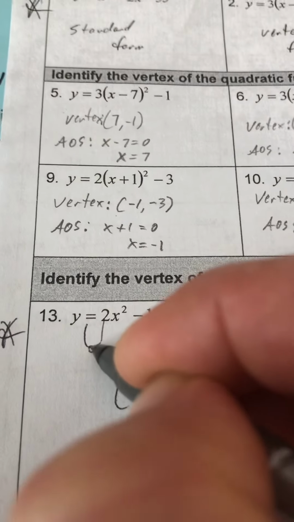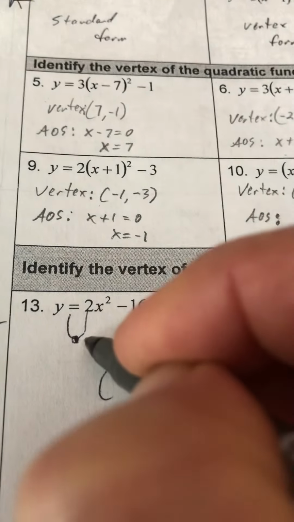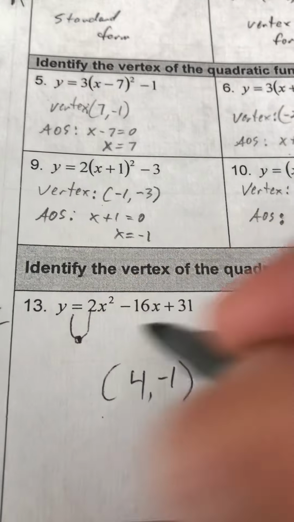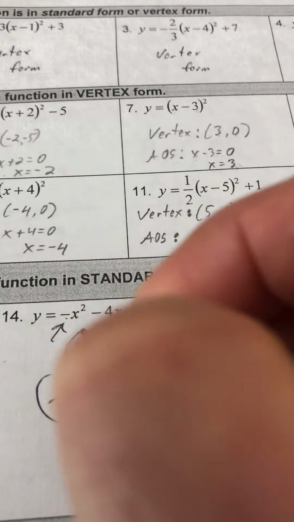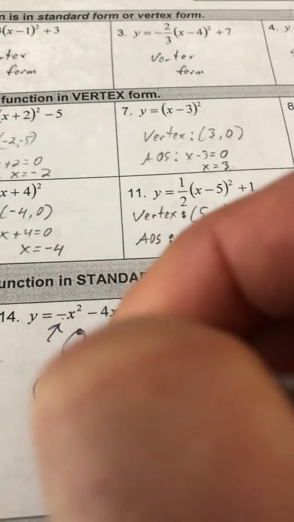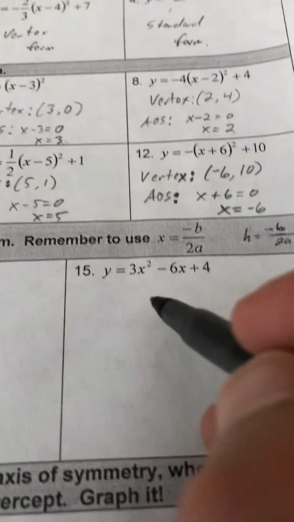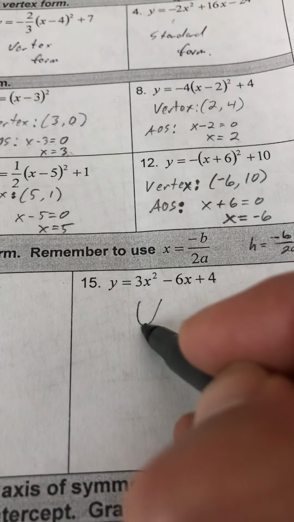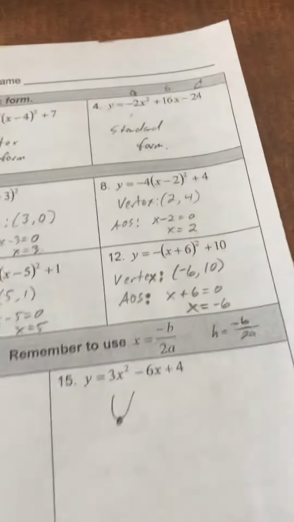And this point right here, that's the vertex, 4, negative 1. That's where the vertex is going to be on a graph. And this one would be the highest point, the maximum point, negative 2, 5, because it opens down. This one is positive, so it's a smiley face. So we're going to figure out where this point is, the vertex, the very lowest point.